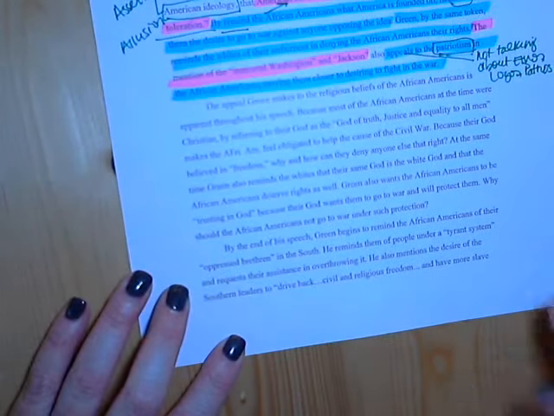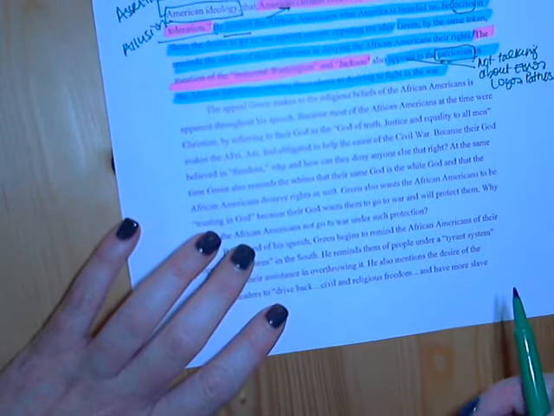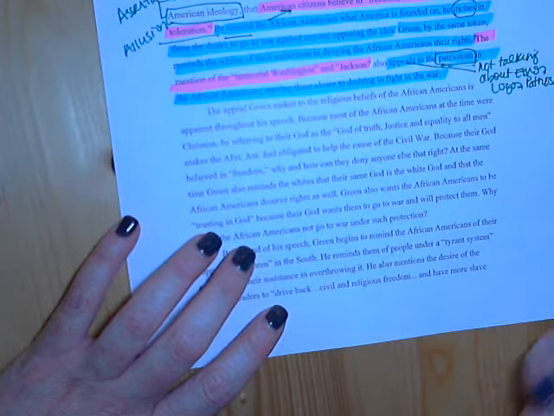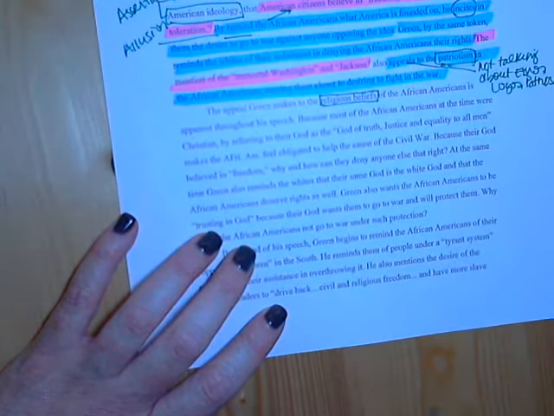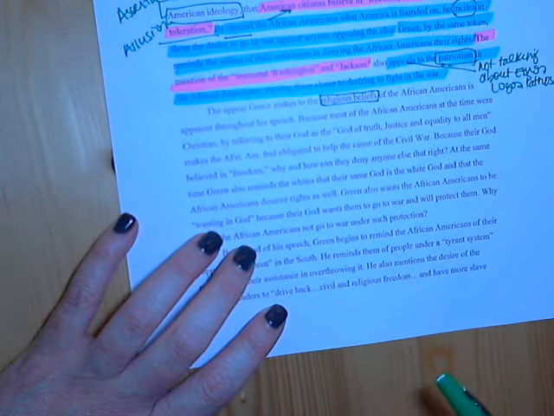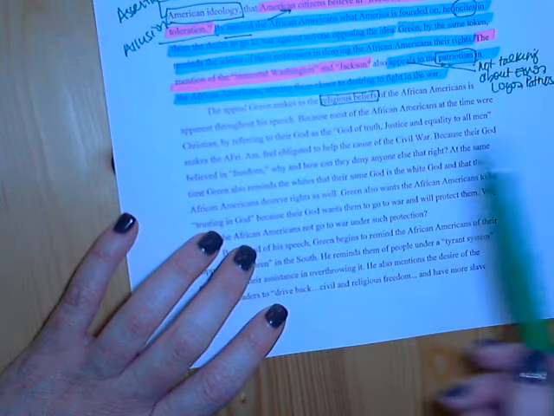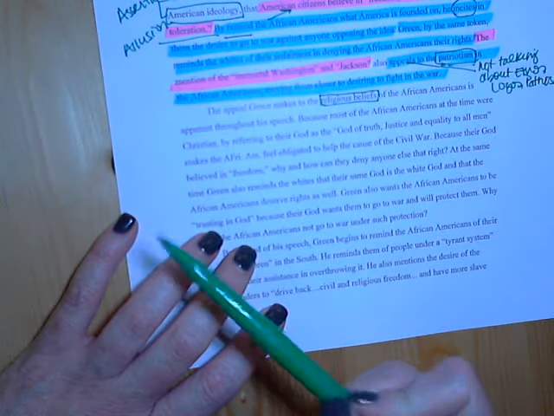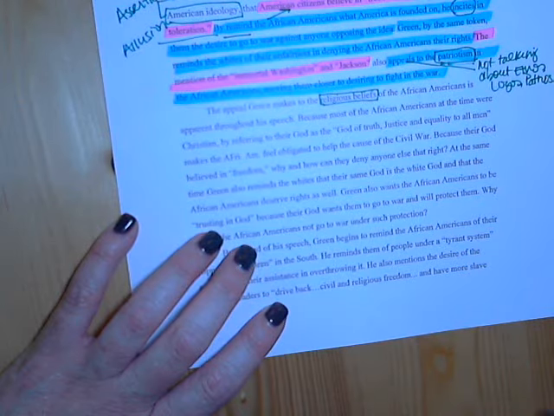All right, next. The appeal Green makes to the religious beliefs of the African Americans is apparent throughout his speech. Okay, so there's his assertion. What is the topic of his assertion? Religious beliefs. Because most of the African Americans at the time were Christian, by referring to their God as the God of truth, justice, and equality to all men, makes the African Americans feel obligated to help the cause of the Civil War. So what do we have in the beginning? Because most of the African Americans at the time were Christian. Purpose. Yeah, I would say it's purpose.